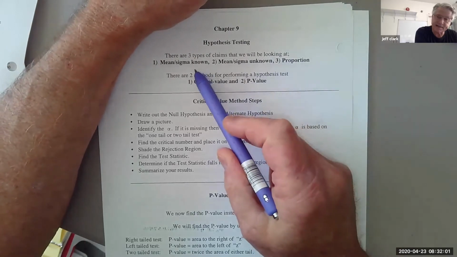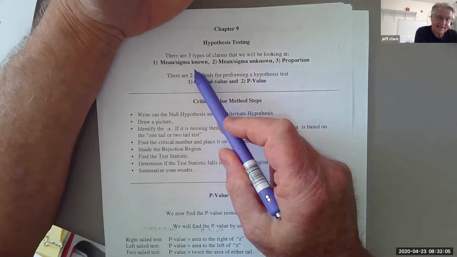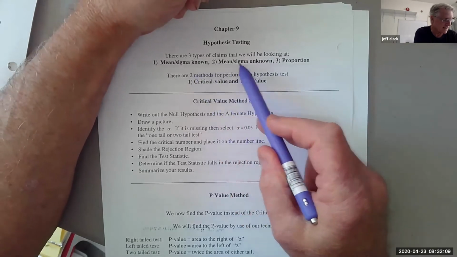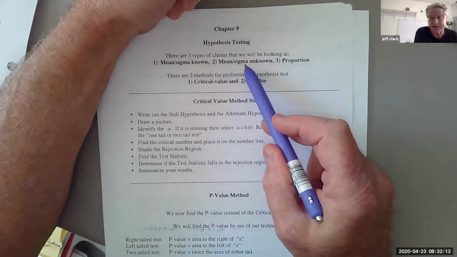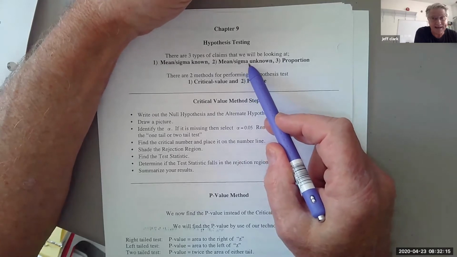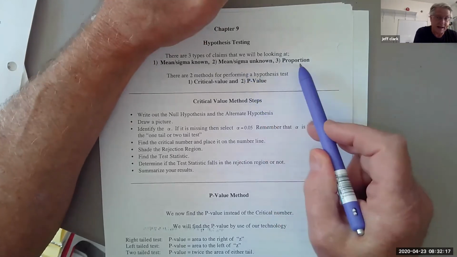You've got sigma that's known, and it sounds like a Z test or a Z interval, if it was confidence intervals. Sigma not known means the only thing you have is either the X bar and the S, so that's going to be a T of some sort. And then there's the proportion.